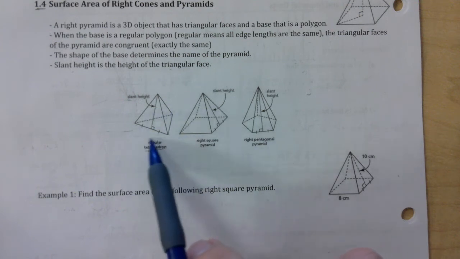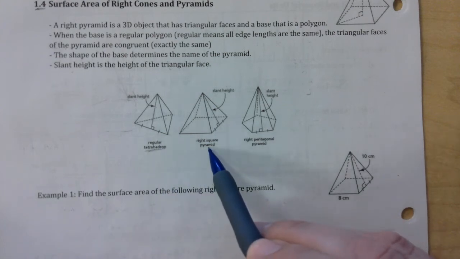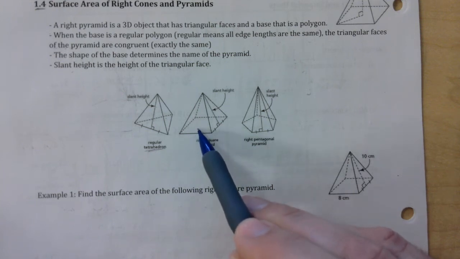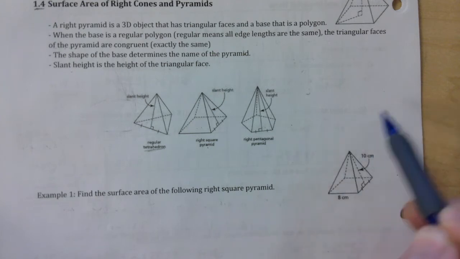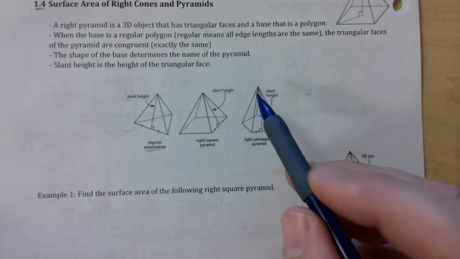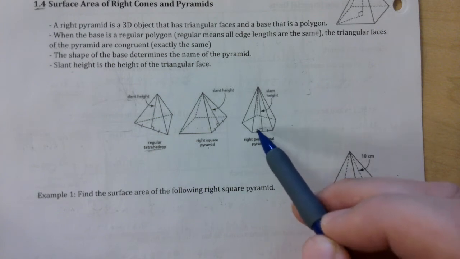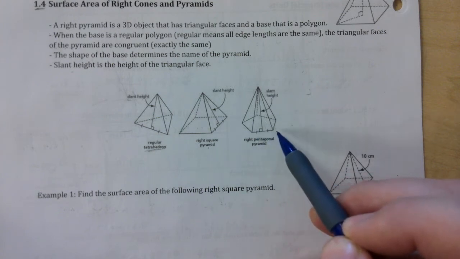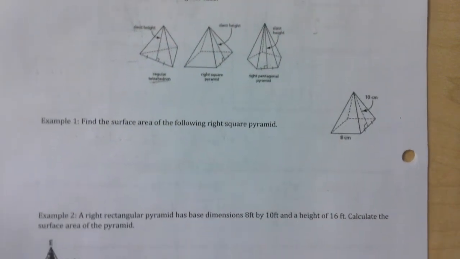A tetrahedron has all four sides as triangles. But once you get to the pyramids, the base changes to square, pentagon, hexagon. They could vary. I think we go up to pentagon where it's 5-sided, but not further than that.